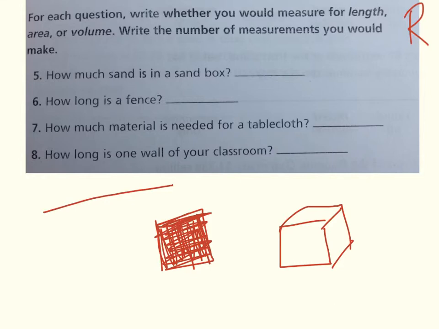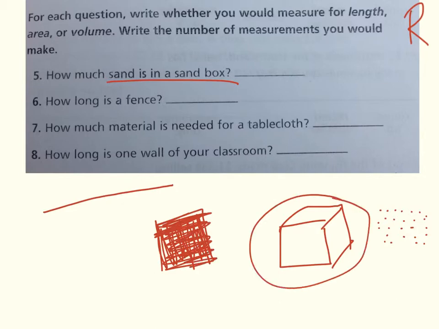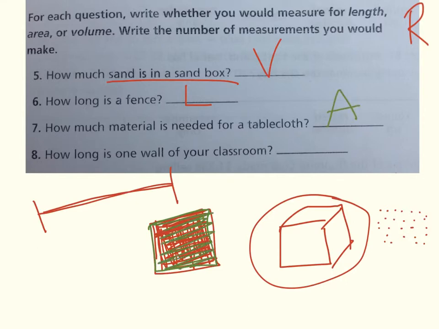So if you're filling something all the way up, like in this case, sand in a sandbox, you're not just sprinkling one tiny little grain of sand like this to cover the bottom. So it's not area. So that is filling something up. So here you're going to use volume. When you're talking about just one point to another, like the length of a fence, that is length. A tablecloth is just like this here, where you're covering up a table with a flat item. So this here is area. And again here, this is talking about length, so we know this is also length.